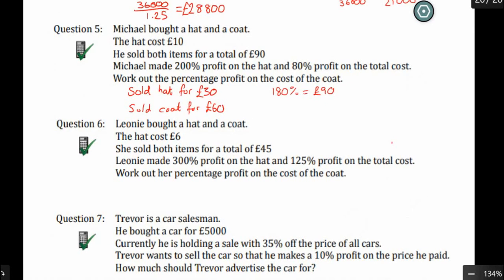So to work out 100%, first going to work out 20%, and I'm going to do that by dividing by 9. So that would obviously give me £10. So 100%, to get to that I would times by 5.